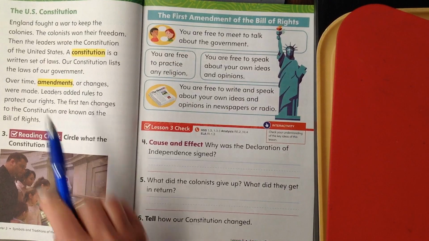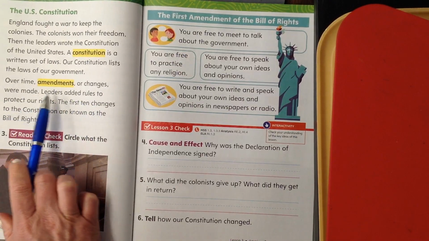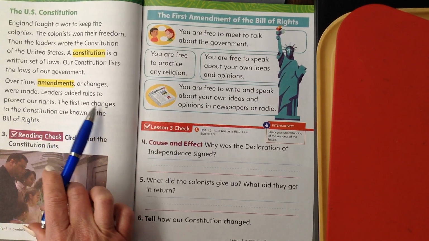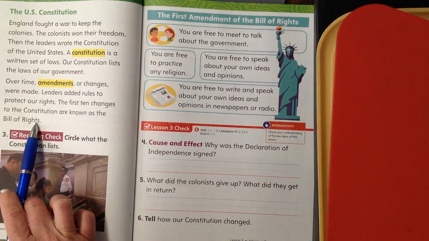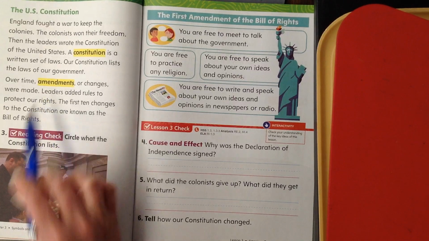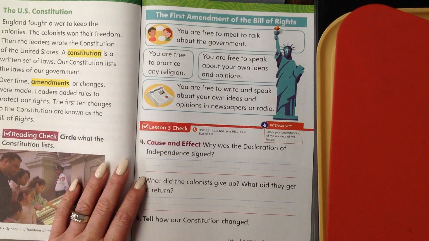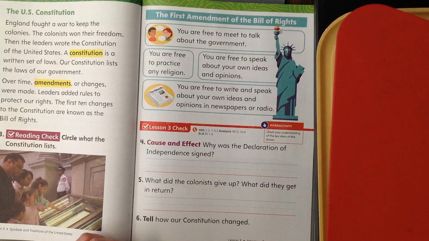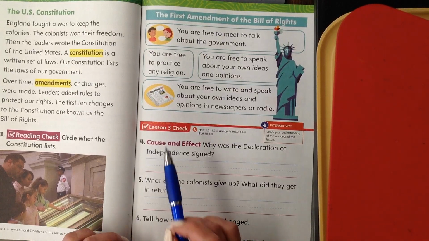Okay. All right, so over time, amendments or changes were made. Leaders added rules to protect our rights. The first 10 changes to the Constitution are known as the Bill of Rights. Okay, so again, amendments, that's a big word, but it just means that they changed some things in the law. They changed some things that had to do with words. Certain words were used in the language, and they wanted to change those words to make things more fair.